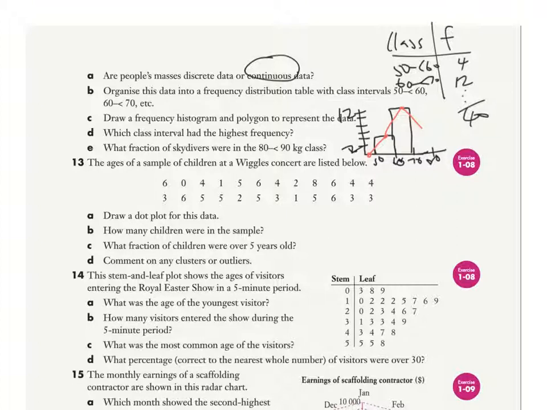Now, which interval has the highest frequency? So that is 60 to 70. What fraction of skydivers were 80 to 90? So I think there were 8 out of 40, which becomes 1/5, which can be done on a calculator.